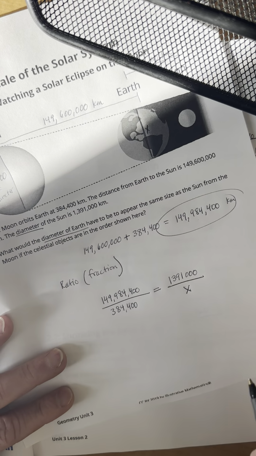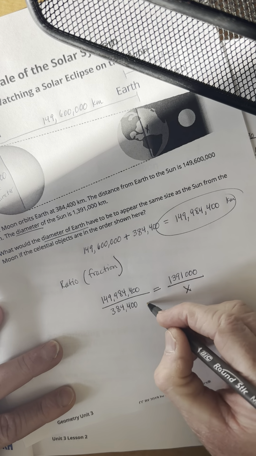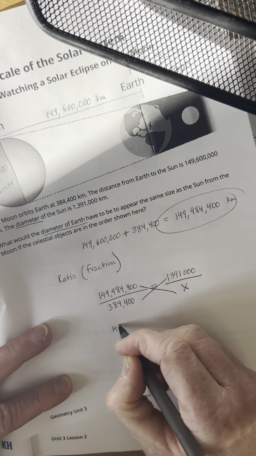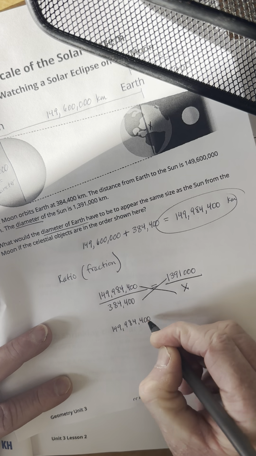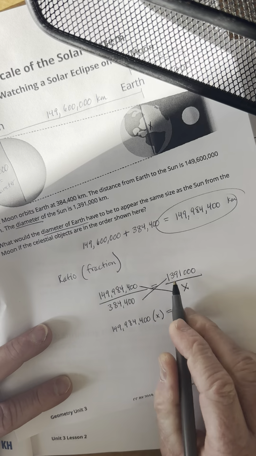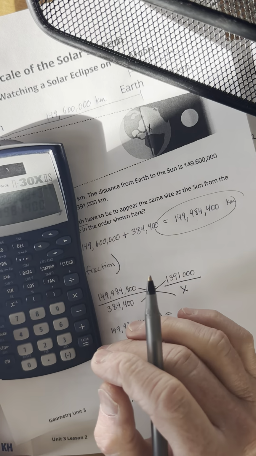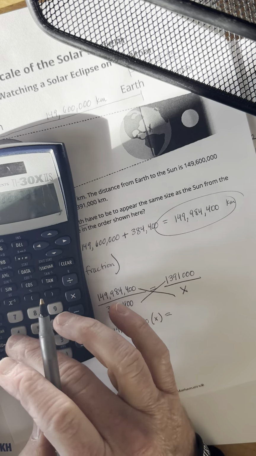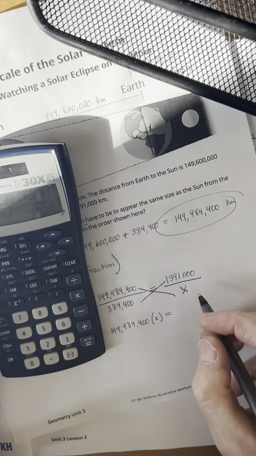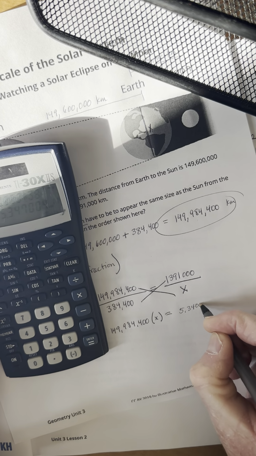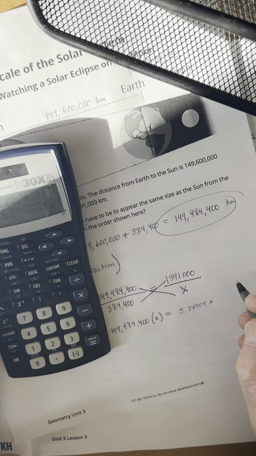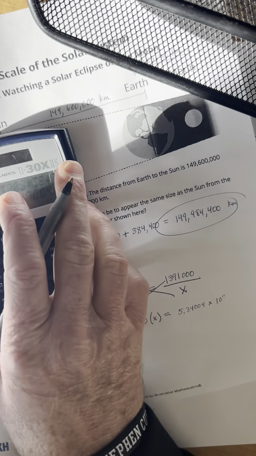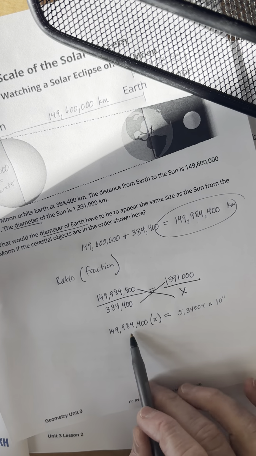So the hardest part of these problems is setting up the ratio. And then you're going to cross multiply. You will have 149,984,400 times x equals this times this, 1,391,000 times 384,400. It's 5.34704 times 10 to the 11th. This is scientific notation because the number is too big.